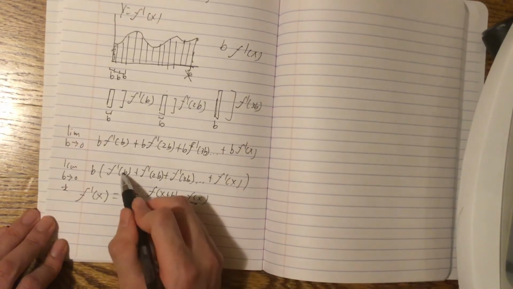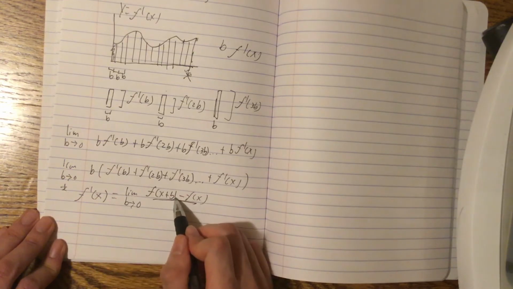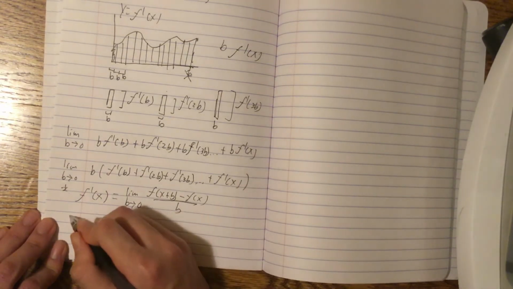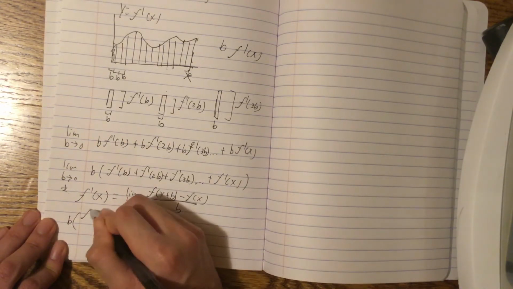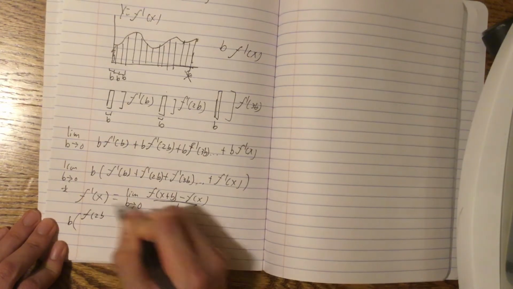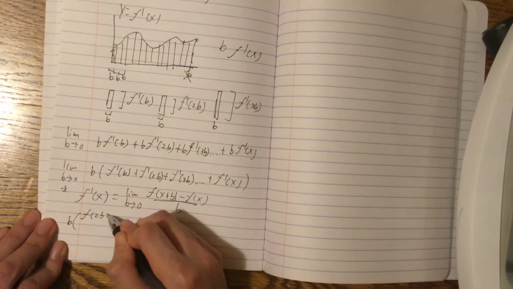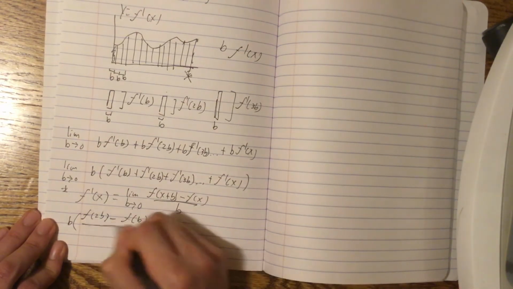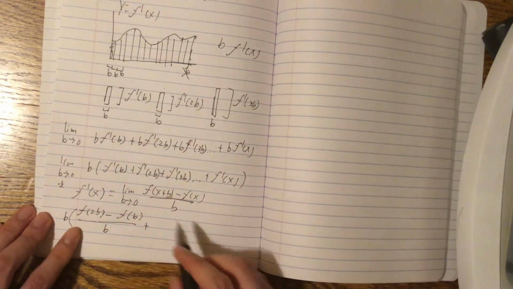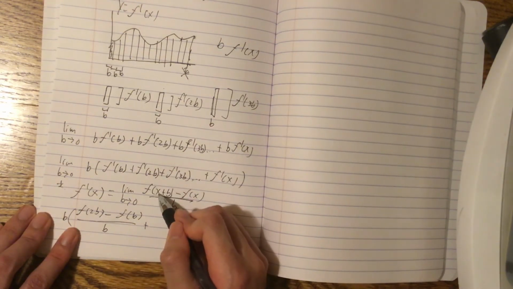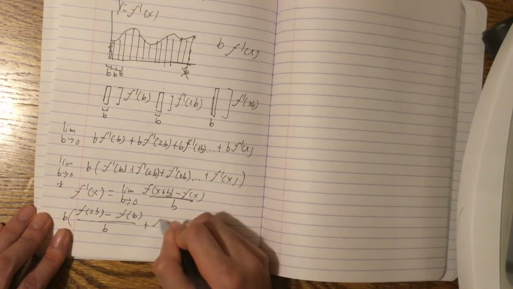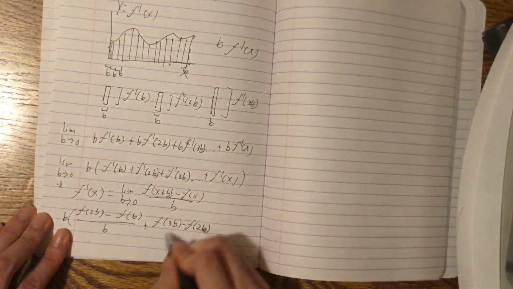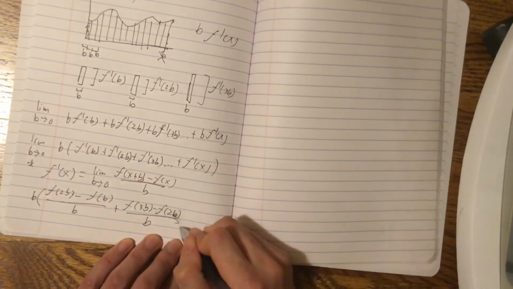So let's convert this f prime of b here into this form. How are we going to do that? Well, we just plug in b for x. So here's what we get: f of 2b, because b plus b is 2b, minus f of b, over b, plus the next term, where plugging 2b into x, we get 3b, because 2b plus b is 3b, and so forth. We plug in 2b for x over b, and so forth.